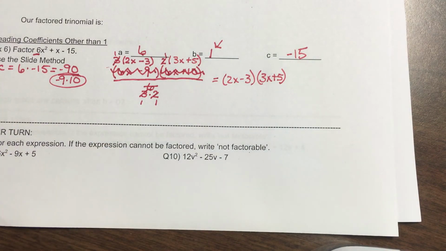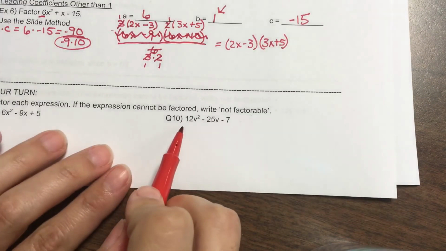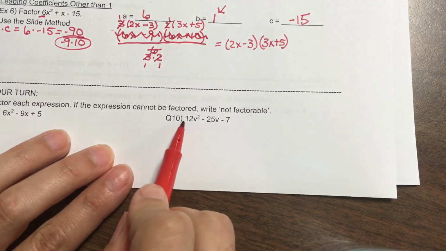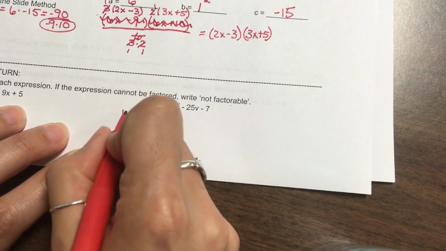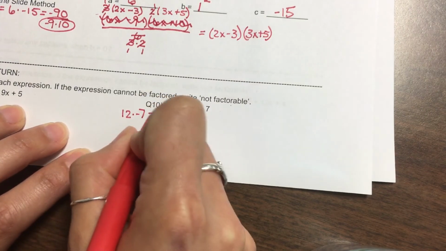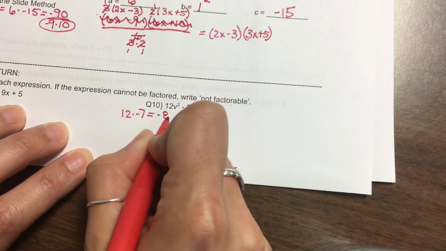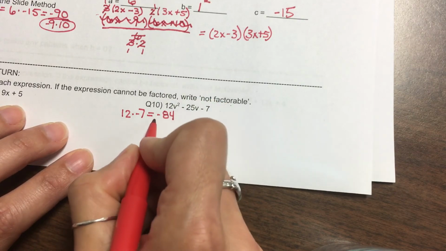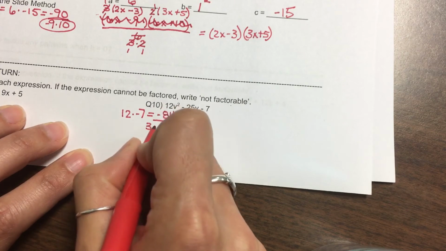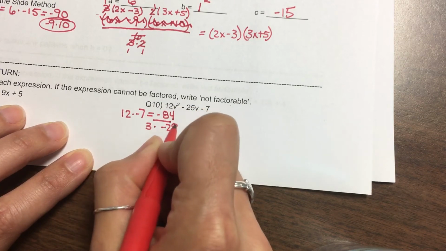We'll look at one more example of this. We'll hop down to problem 10 down here. No GCF for my terms here, so I'm going to start by multiplying A and C. So that would be 12 times negative 7, which would give me negative 84. The factors of negative 84 that add to negative 25 would be 3 and negative 28.